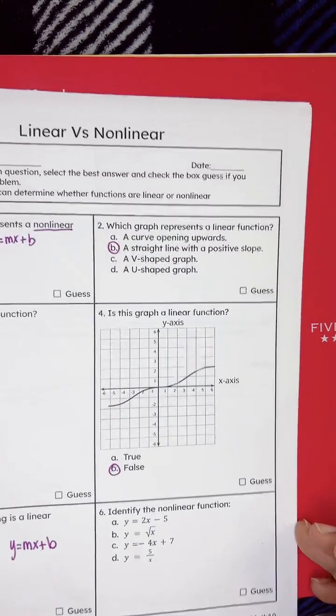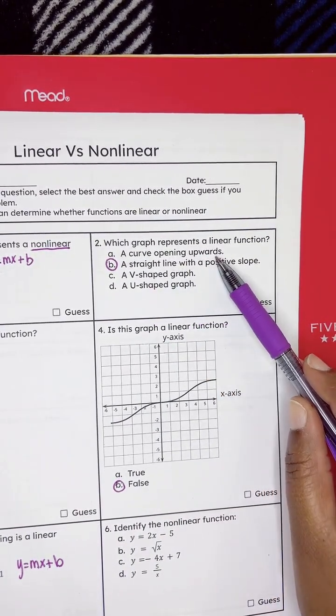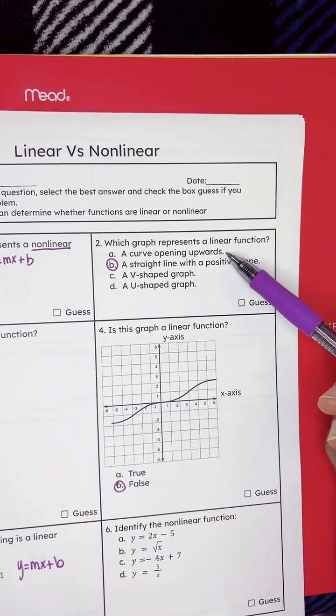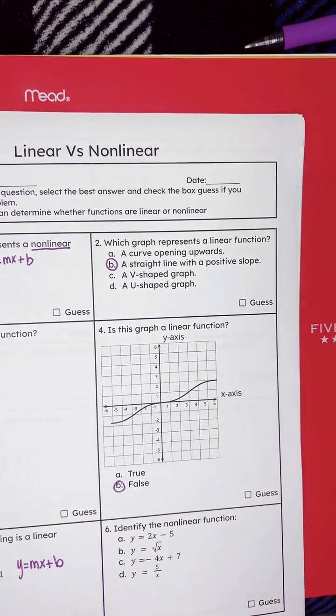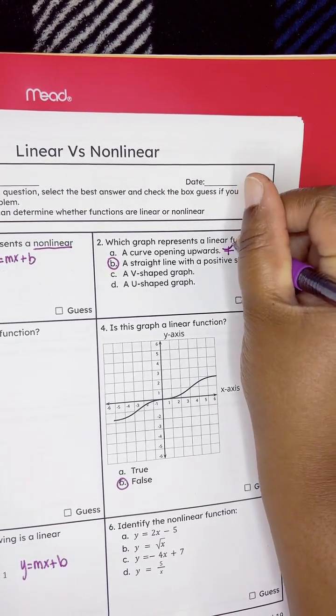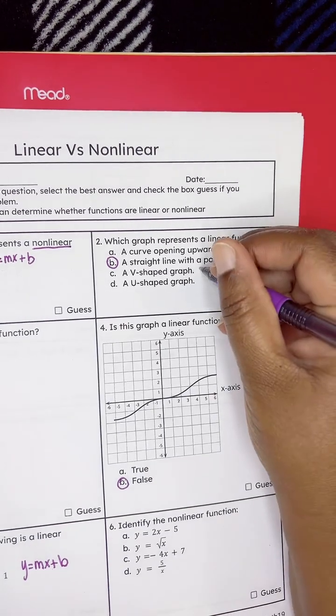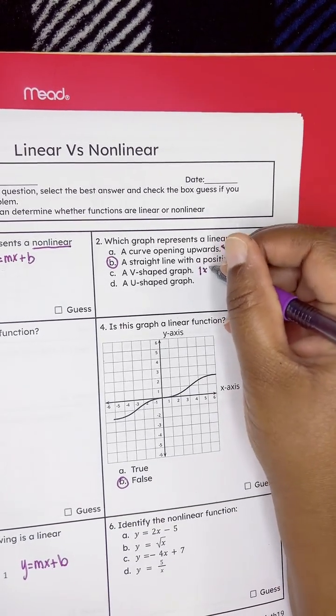And I also see for number 2, I see people saying a curve opening upwards. People are saying this is an exponential function. Perfect, because it would look like this. A curve opening. A V shape is absolute value.